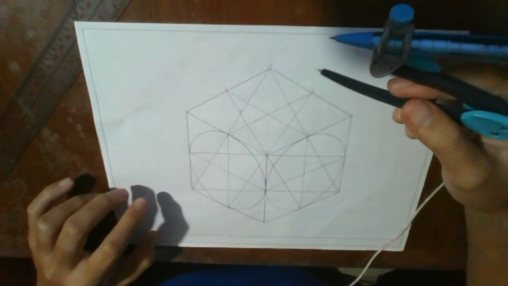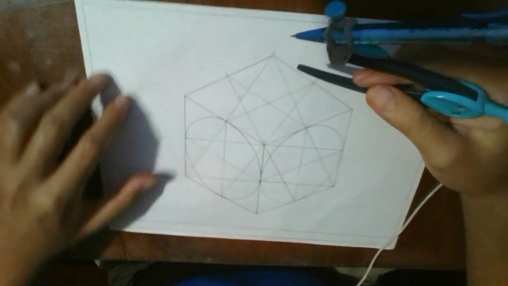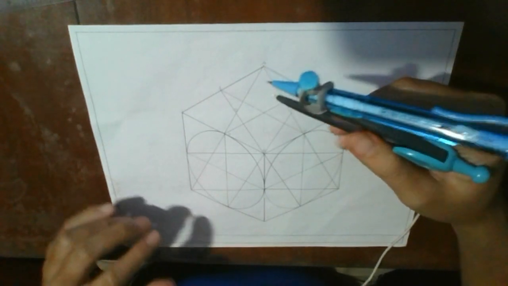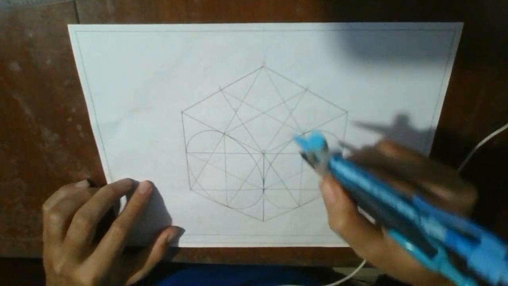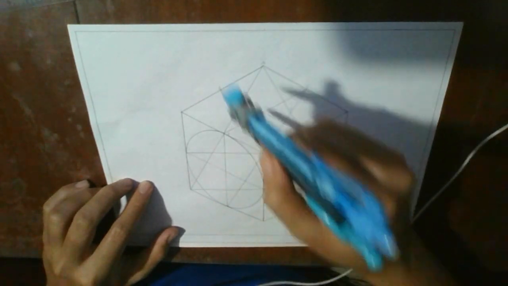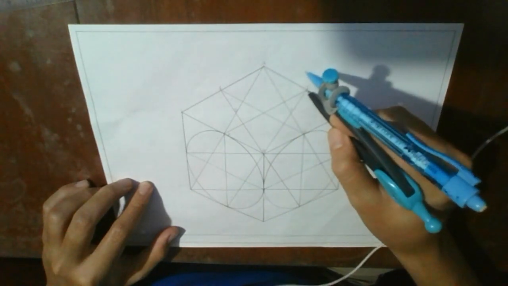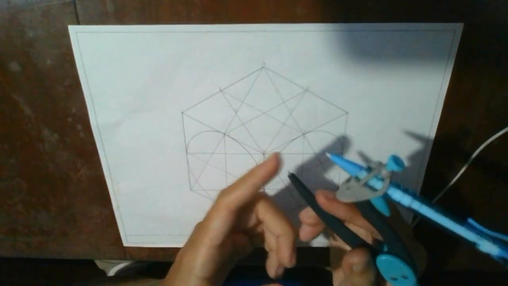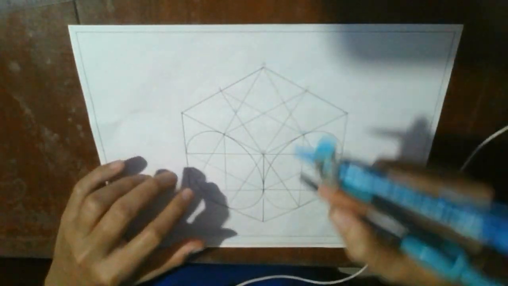The same tip that I gave you during the ellipse construction: you can adjust the center of your compass if the arc does not meet the points. If it does not meet, then you can adjust the center of your compass if the measurements are correct. Okay, let's start.